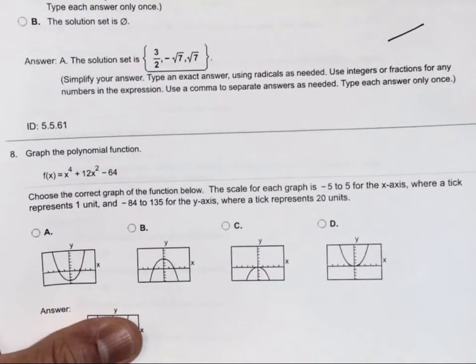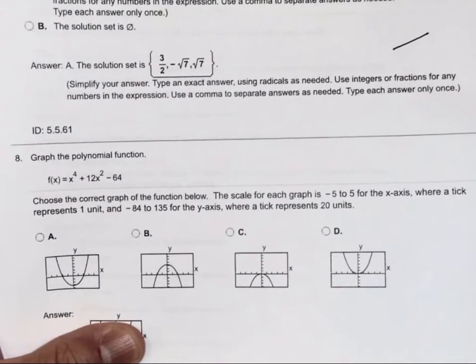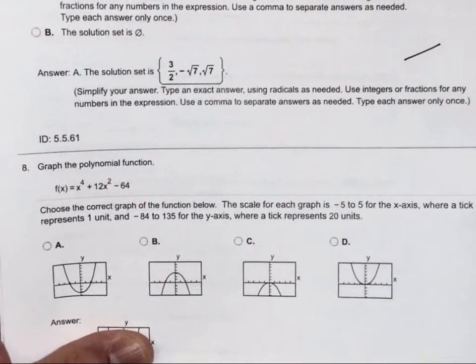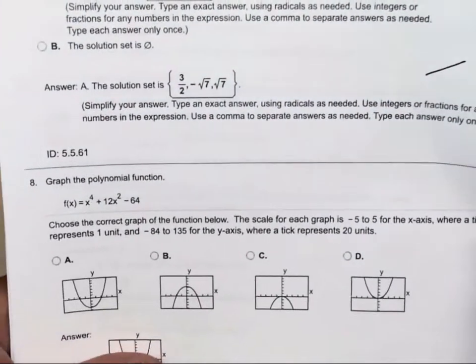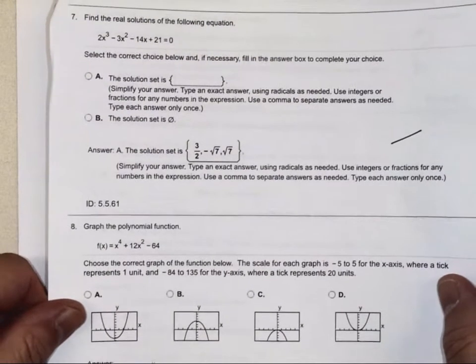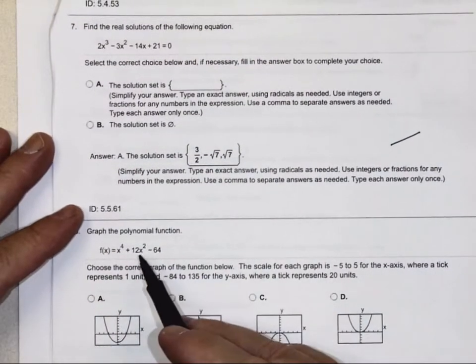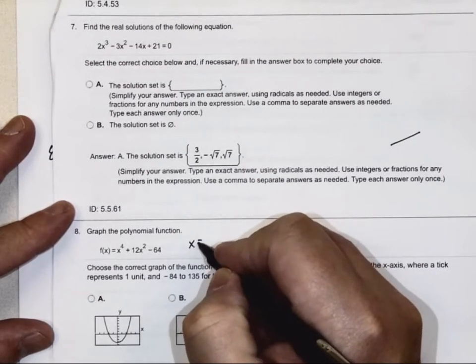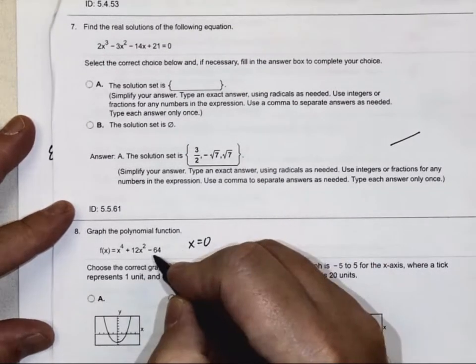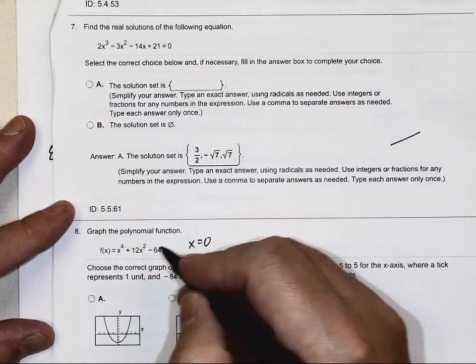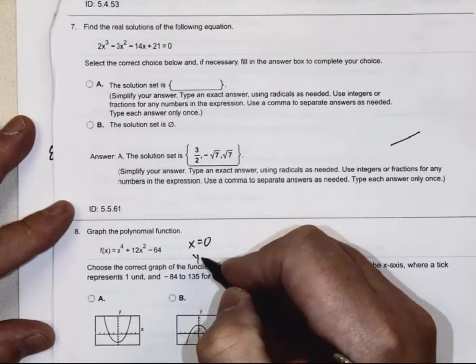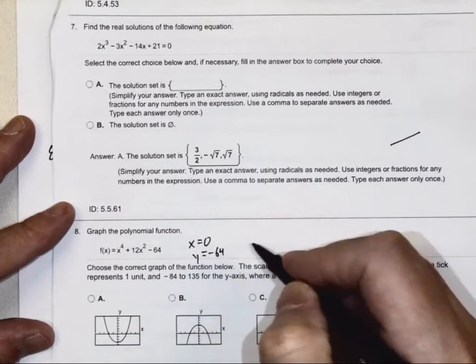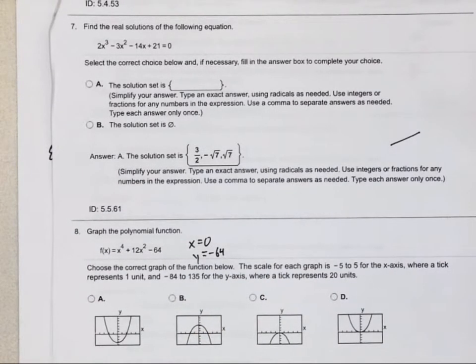Sometimes what you can do is just use common sense. For example, what happens when x equals 0? In other words, if I set x equal to 0 in this function, f of x or y would have to be negative 64. I can now go look at these graphs and see if I can eliminate some of them.